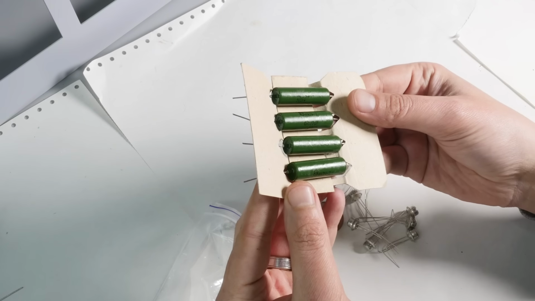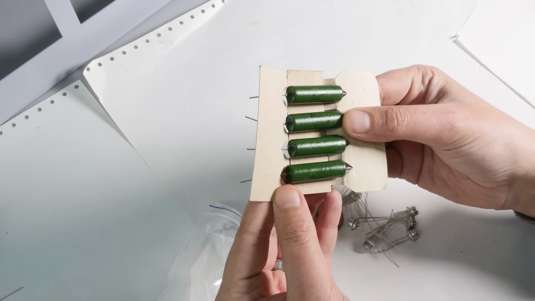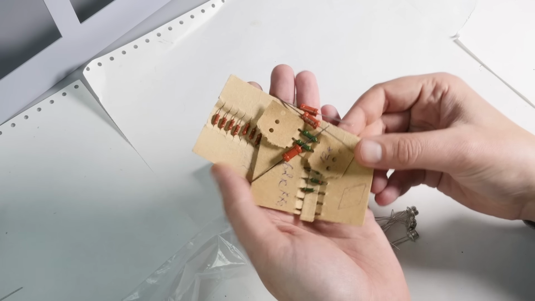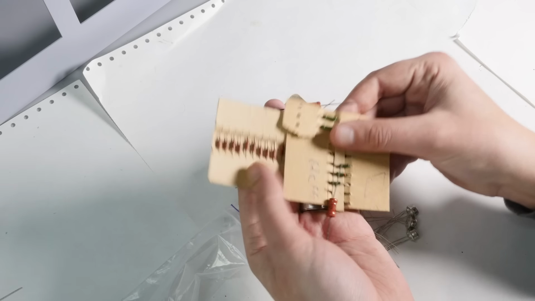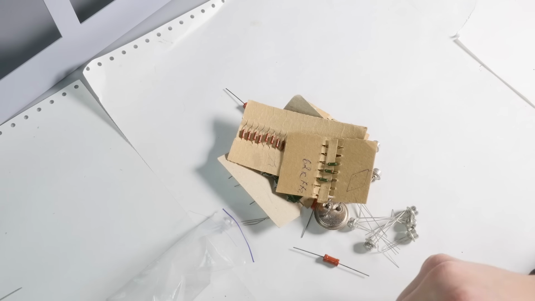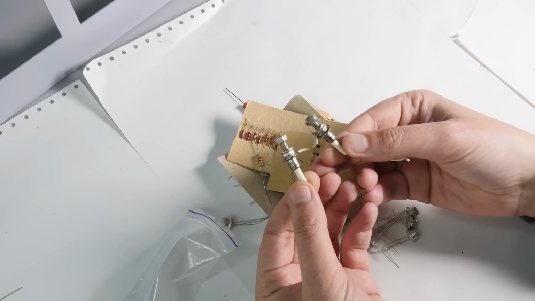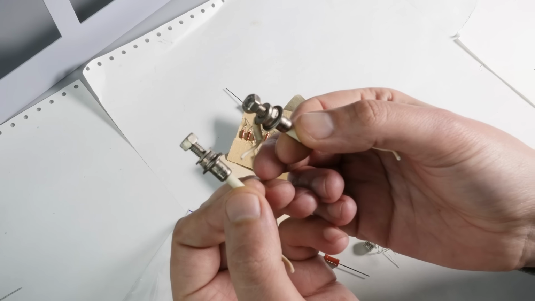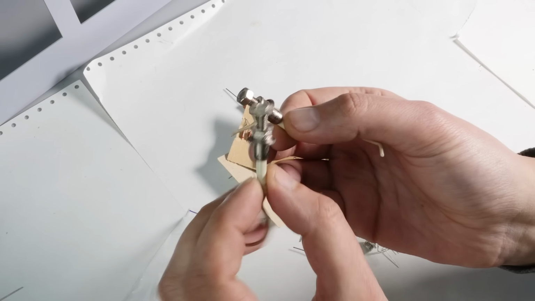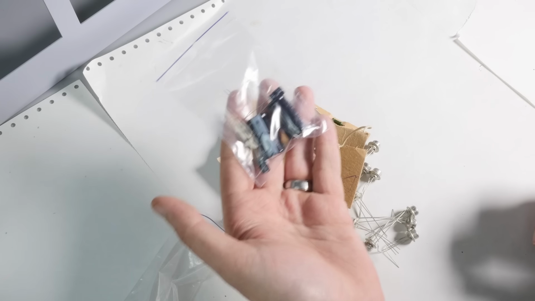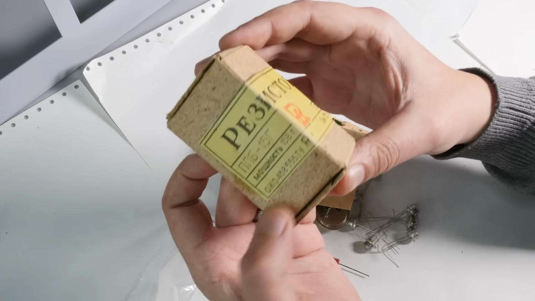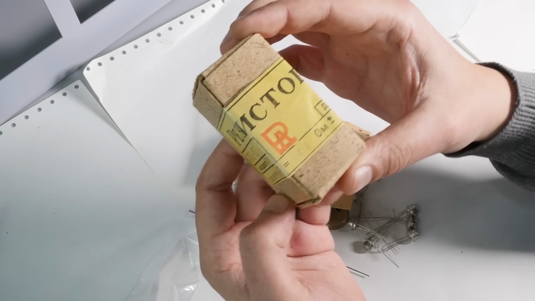Next, we have these non-polar capacitors, and we will need just 2 of them. Then we have resistors, and almost all of them are original period parts, and as you can see, one package even has a military stamp. We also need 2 diodes. Well, I didn't have the exact type, so I used a little bit more serious rectifier ones. Well, they will work perfectly. As for the electrolytic capacitors, I used modern ones because Soviet ones simply do not have such a long shelf life to be reliable. And finally, here is the highlight.